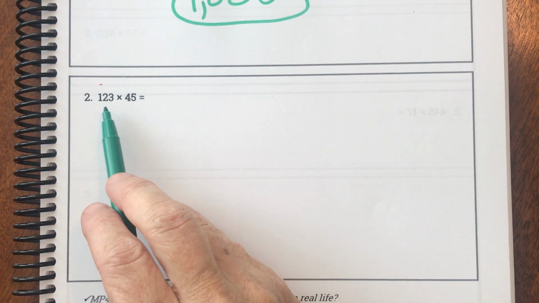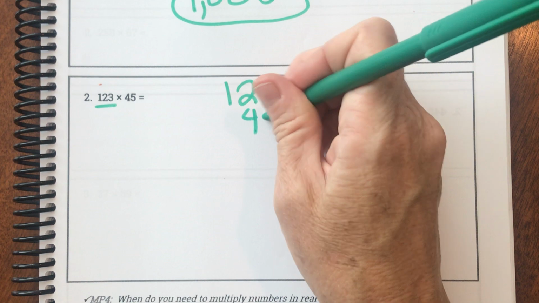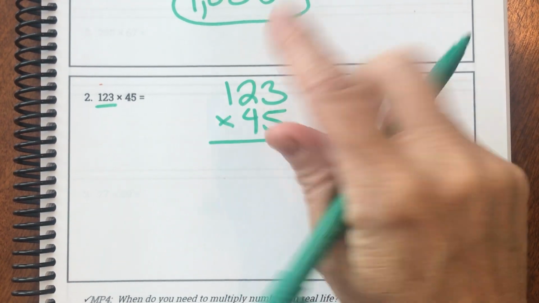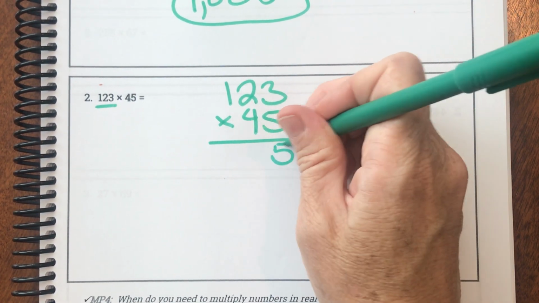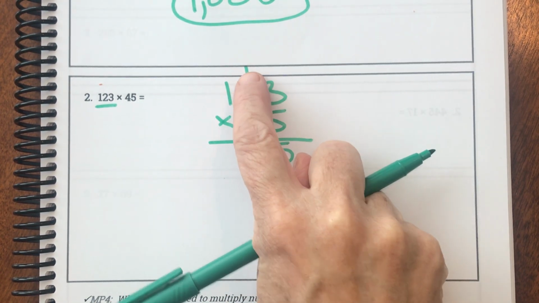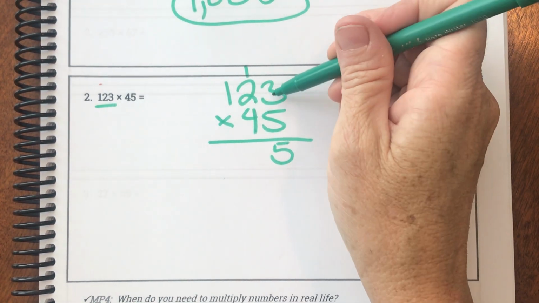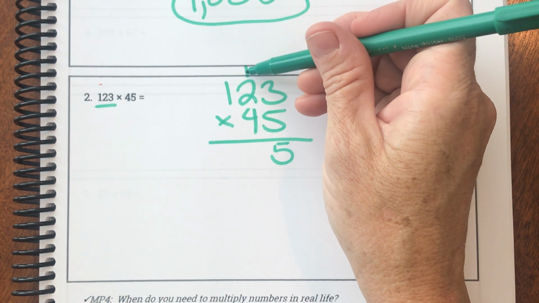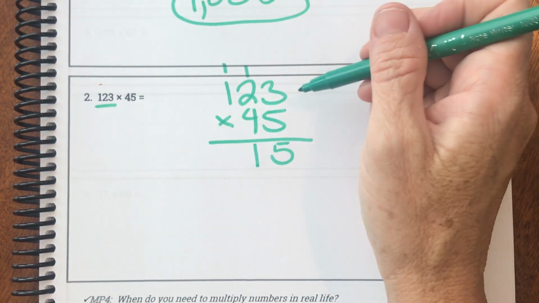We have 123 as our greater factor, so let's put that on top, times 45. Okay, we always start right here. Ready? 5 times 3 is 15. So we put our 5 and we carry our 1. And I carry it just to the next digit. So it's 1, 5, which makes 15. Okay, so then I went to the 3, now I go to the 2. 5 times 2 is 10, plus 1 is 11. So I put my 1 and carry my 1. So it's 1, 1, which is 11.